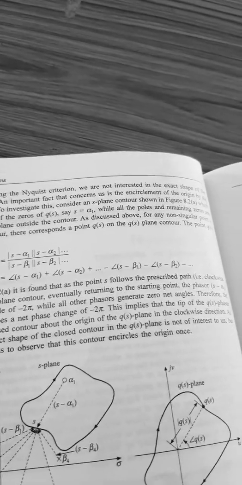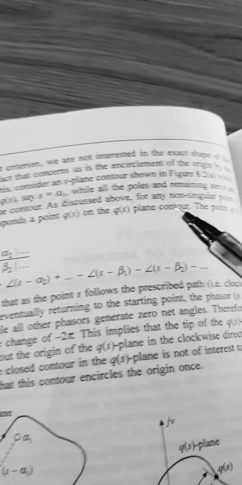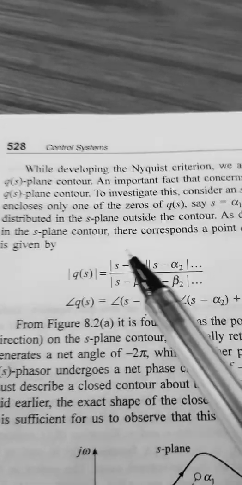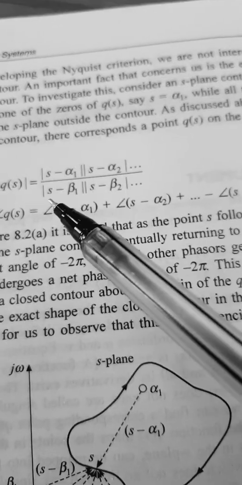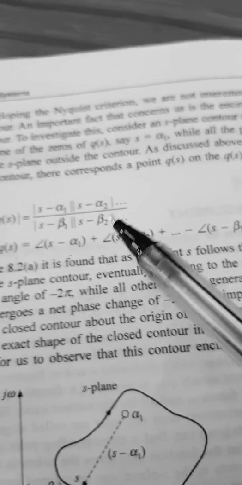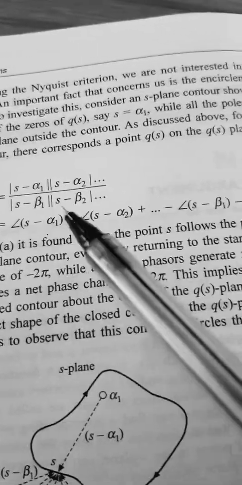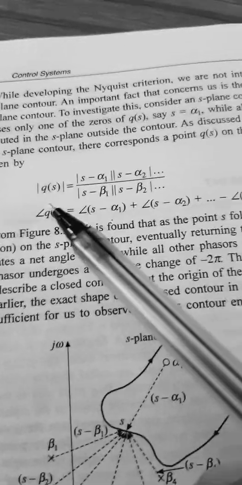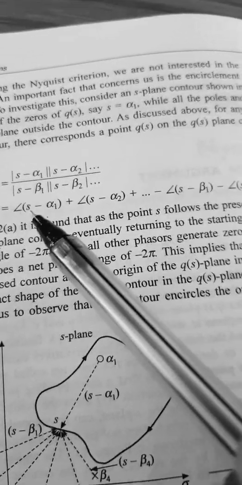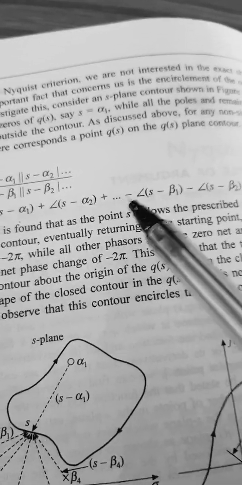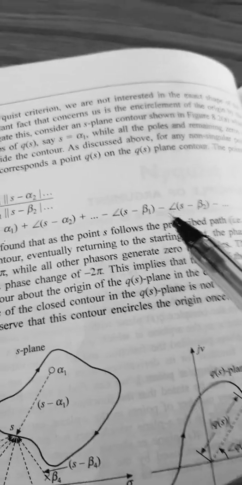Now, as we already discussed, for any non-singular point S in the S-plane contour, there corresponds a point Q of S on the Q of S plane contour. The magnitude of Q of S is obtained by magnitude of S minus alpha 1, magnitude of S minus alpha 2, and so on, divided by magnitude of S minus beta 1, magnitude of S minus beta 2. And the angle of Q of S is equal to angle of S minus alpha 1 plus angle of S minus alpha 2, which is related to zeros, minus angle of S minus beta 1 minus angle of S minus beta 2, which is related to poles.